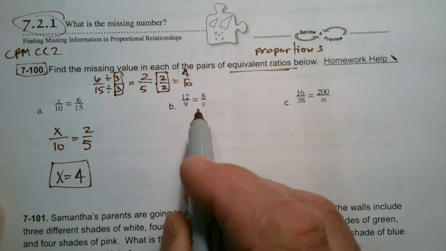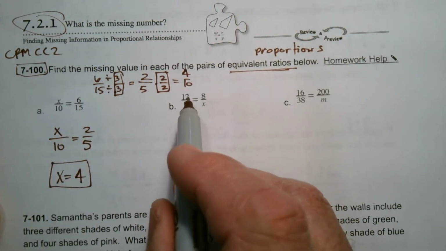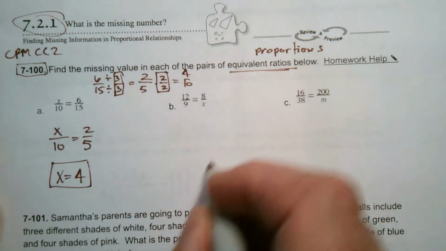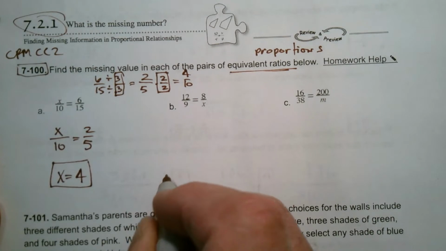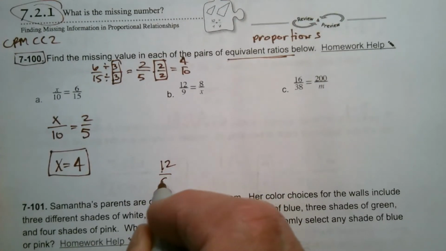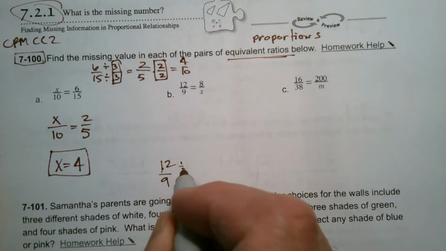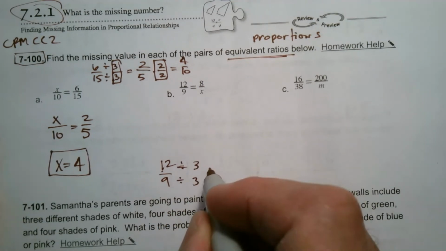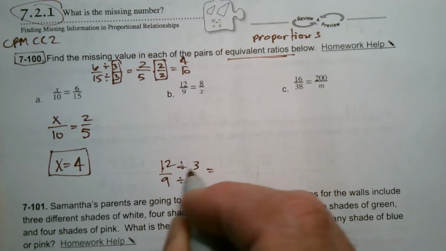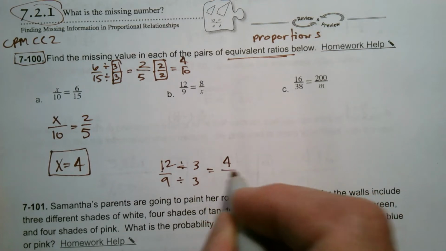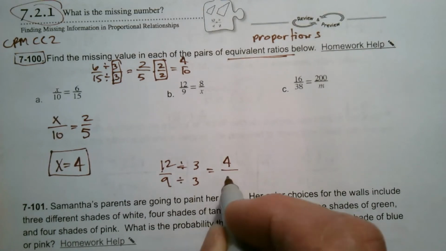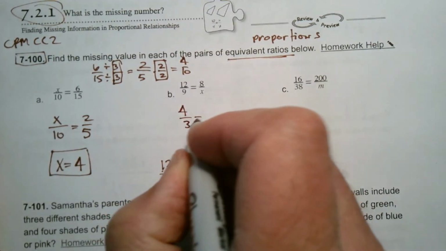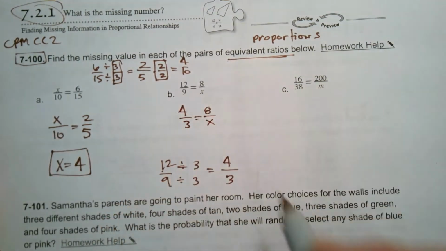So let's see if we can do the same thing here. So I look at 12 over 9. Okay, I'm going to do my conversion down here. 12 over 9, can I actually simplify? And I sure can. I can simplify that one, top and bottom by 3. So 12 divided by 3 is 4, and 9 divided by 3 is 3. So I can rewrite this to be 4/3 is equal to 8 over x.